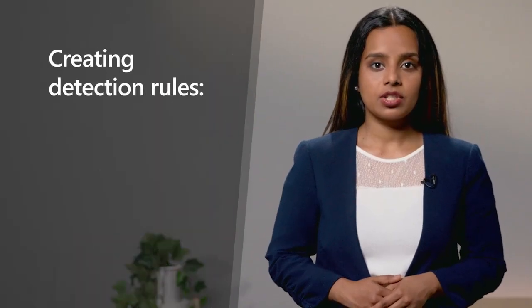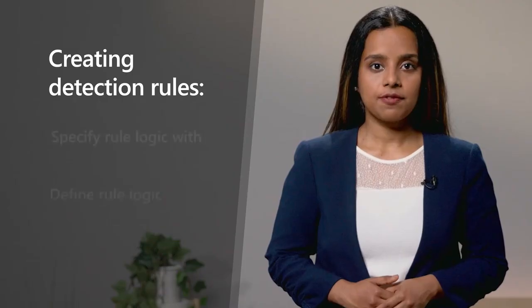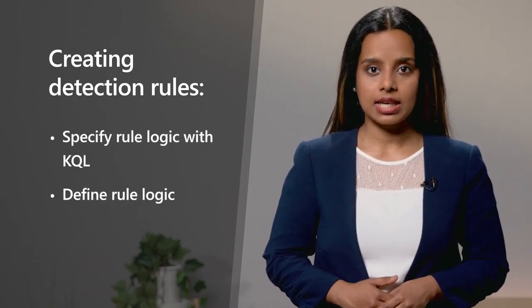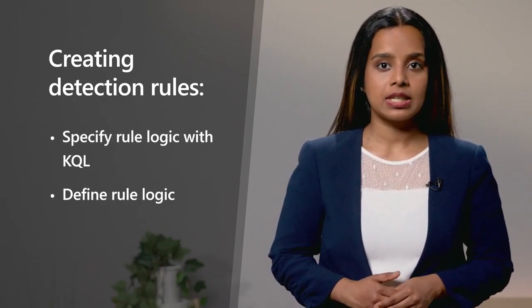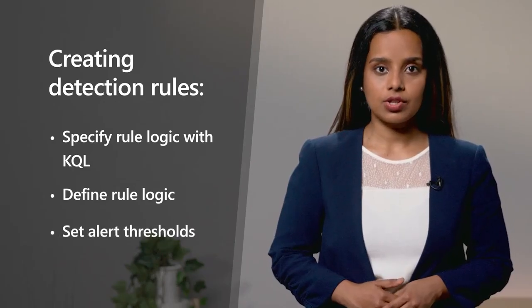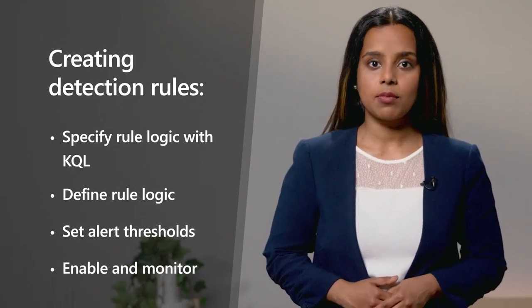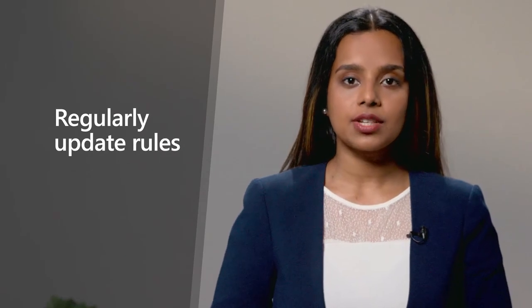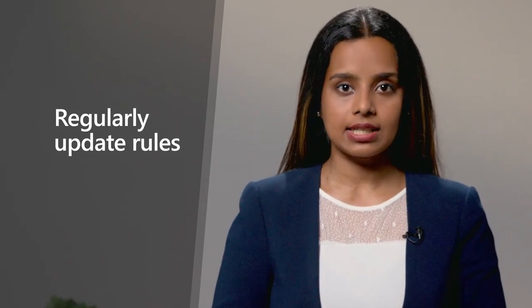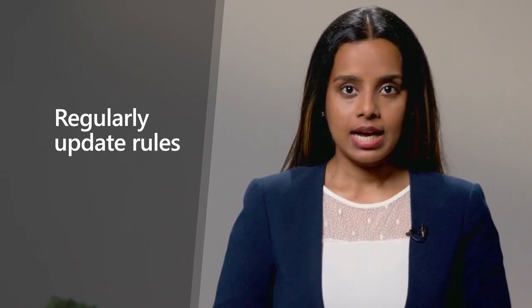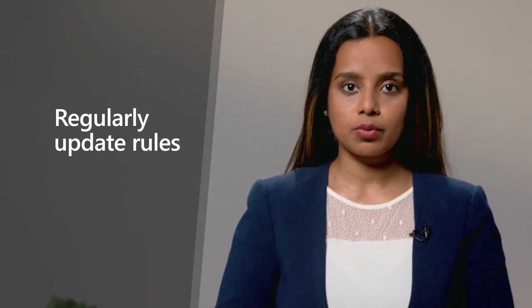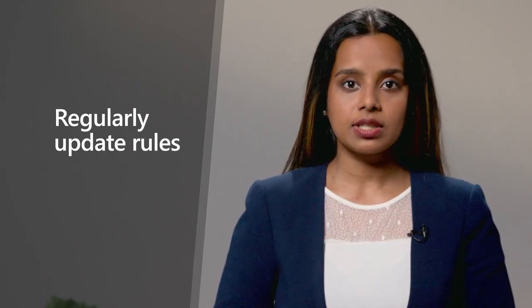To create and manage detection rules, you need to define the conditions and logic to analyze log data, specify the rule logic using KQL, set alert thresholds, enable the rule, and then monitor its performance. Cyber threats constantly evolve, requiring your detection rules to adapt to new attacker tactics and techniques. Therefore, it's crucial that you ensure your detection rules are regularly updated to address new threats and vulnerabilities. You can also integrate threat intelligence feeds to enhance detection rule accuracy.